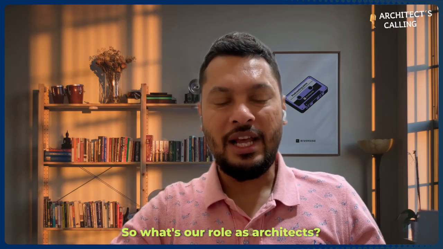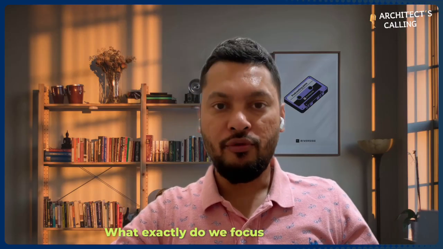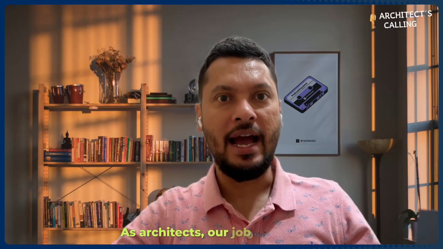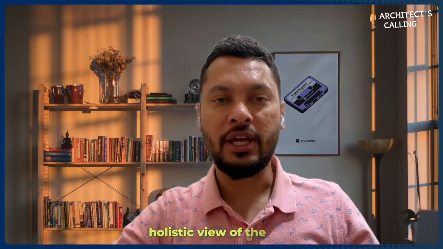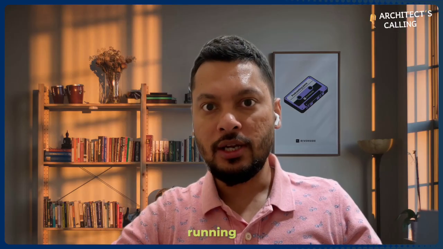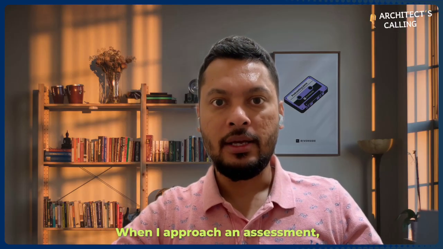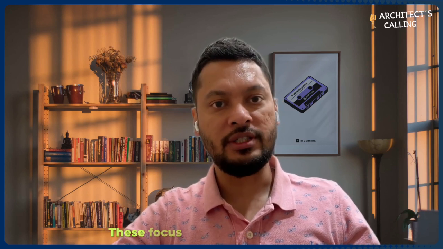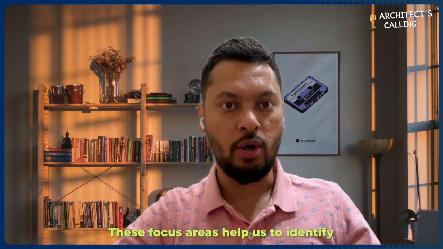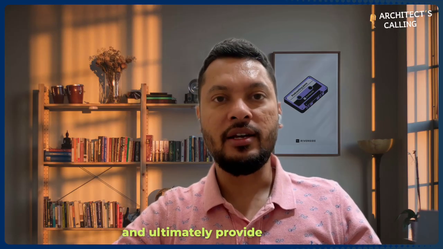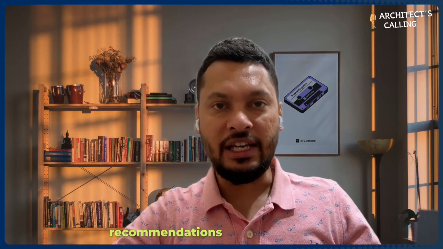So, what's our role as architects? What exactly do we focus on during a Salesforce org assessment? As architects, our job is to take a holistic view of the org, not just the code, but the ecosystem it's running in. When I approach an assessment, I typically evaluate 8 key focus areas in no particular order. These focus areas help us to identify risks, uncover inefficiencies, and ultimately provide strategic recommendations for improvement.